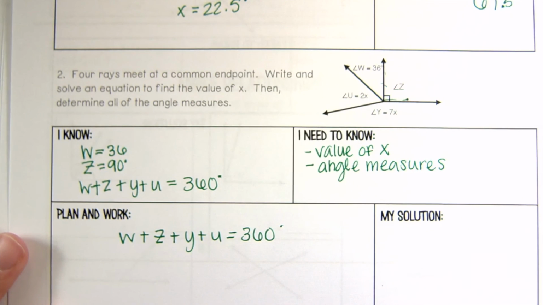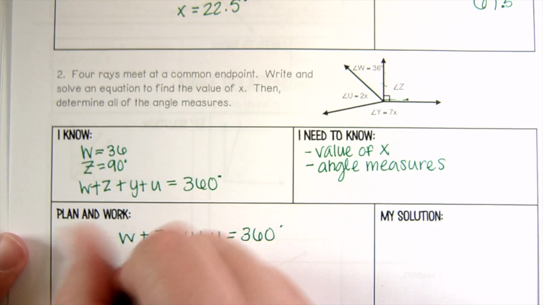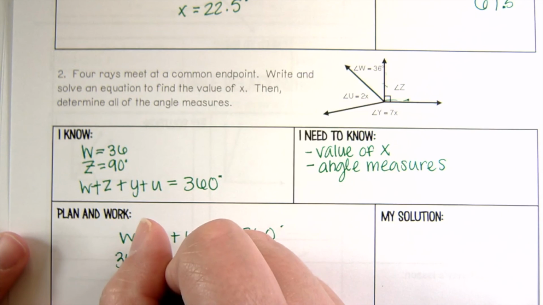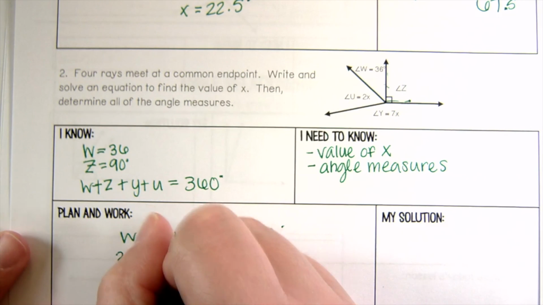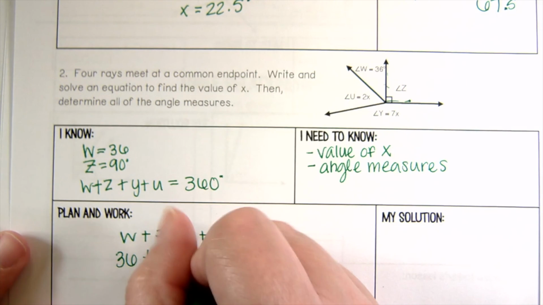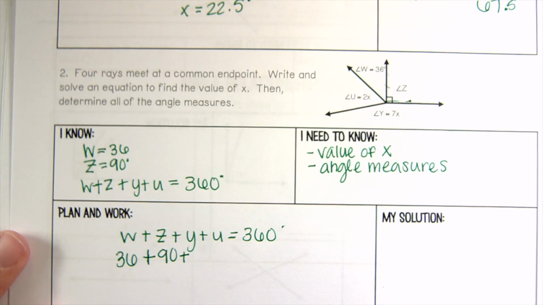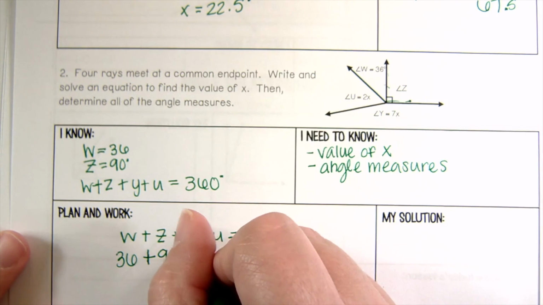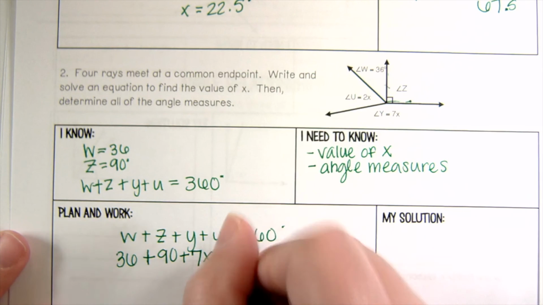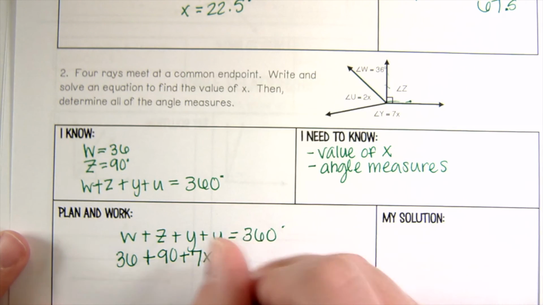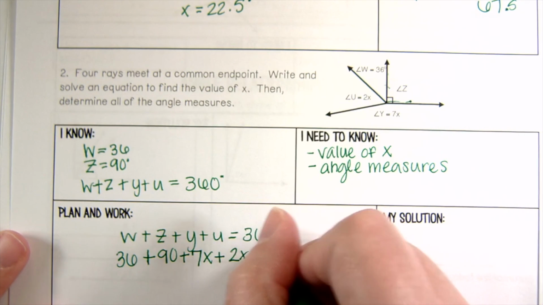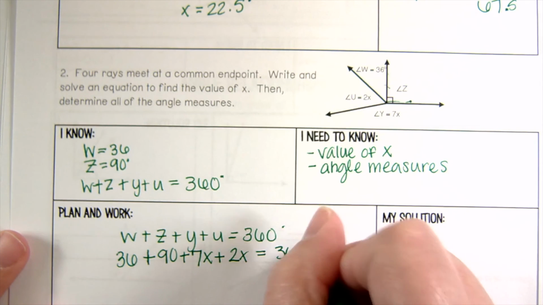So what is W? So I'm going to plug in 36 for W. What is Z? So plug in 90 for Z. What is Y? 7x. So I'm plugging in 7x for Y. And what is U? So I'm plugging in 2x for U, and that equals 360 degrees.